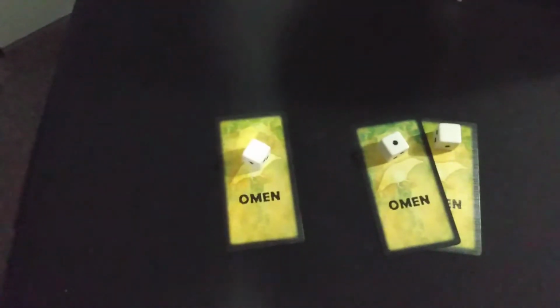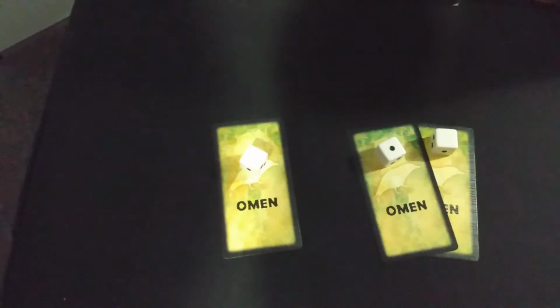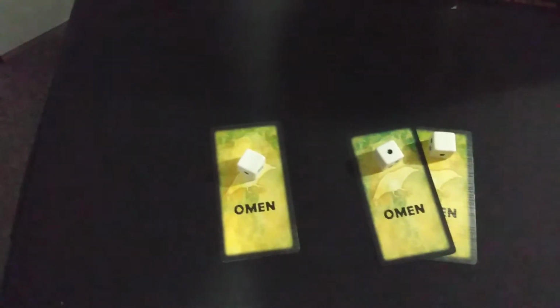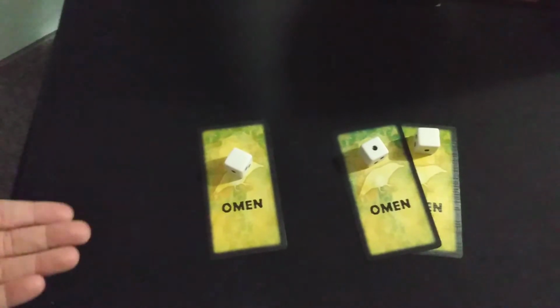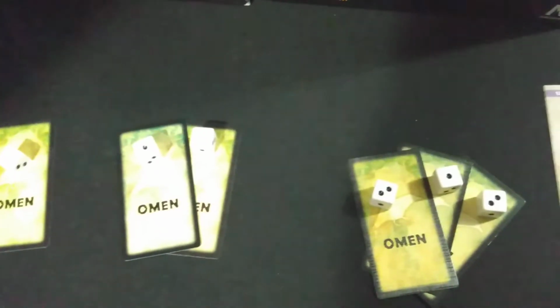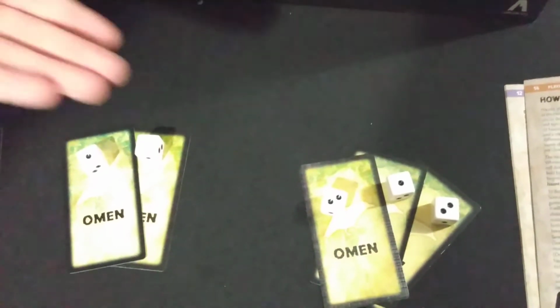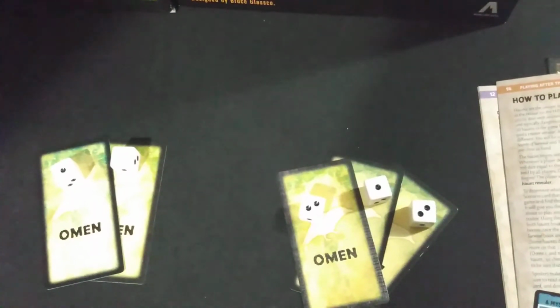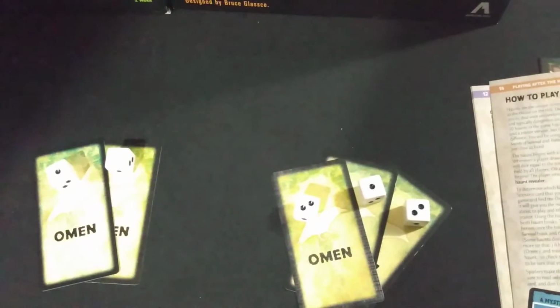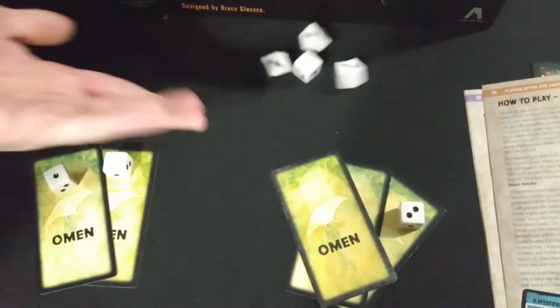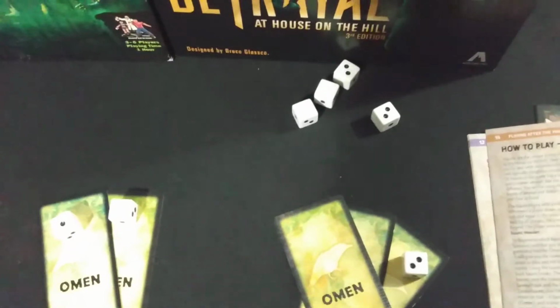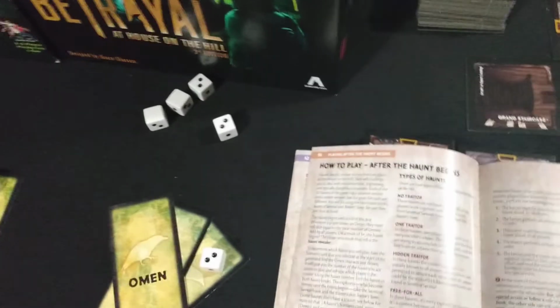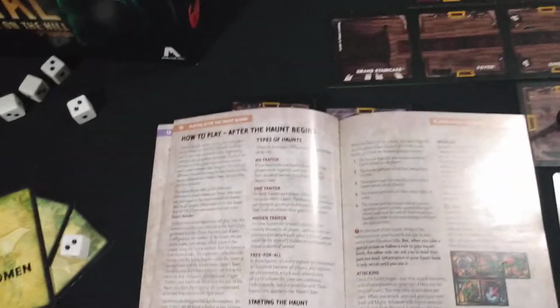When a player draws an omen, they'll have to roll dice equal to the amount of omens in play. For example, 1 die for 1 omen, 2 dice for 2 omens. As Peter has drawn a card, he'll have to take the initial 3 omens and the card he just drew and roll 4 dice. Any roll of 5 or above would trigger the haunt. This is completely different from the 2nd edition, and it adds a lot of balance to the game.